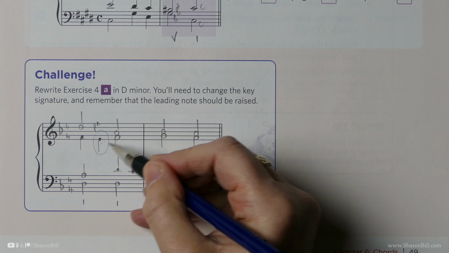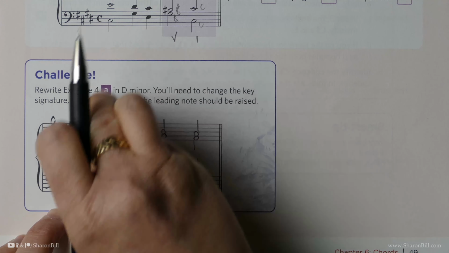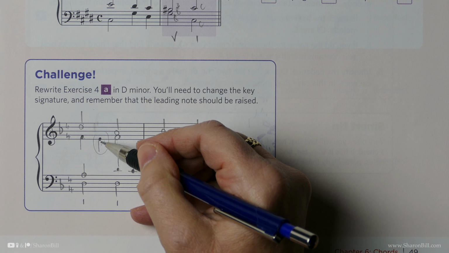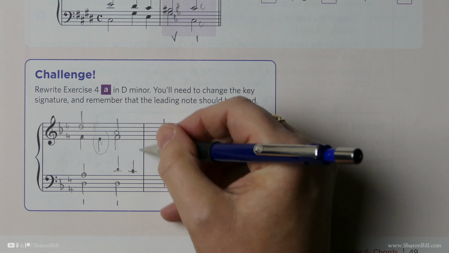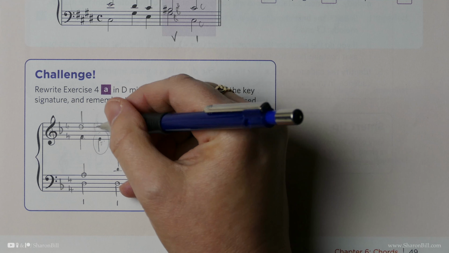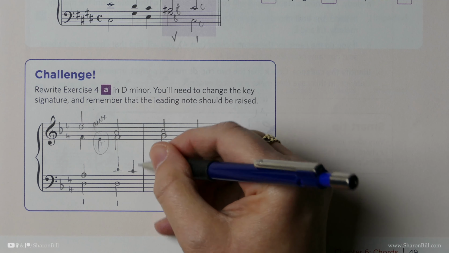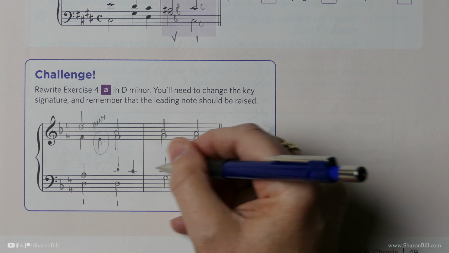Well, it's actually just an auxiliary note, really. It's just an extra non-harmony note, just dropping down and then going back. Now here we have an auxiliary note as well, because it's going back up. Not part of the chord, just a little extra fill in, just a little wiggle that goes back.